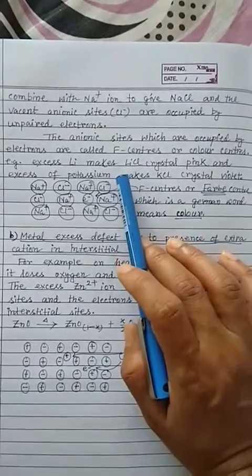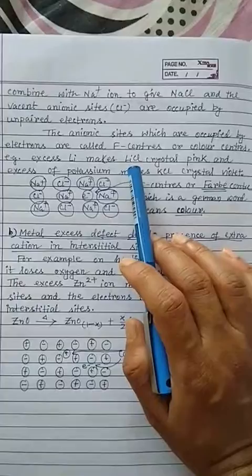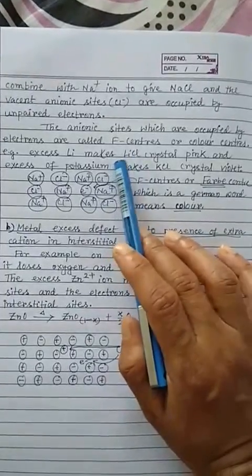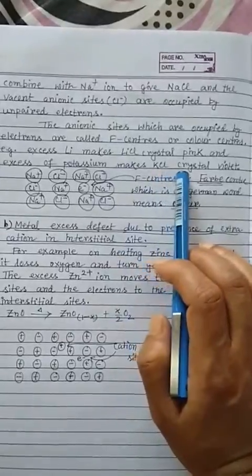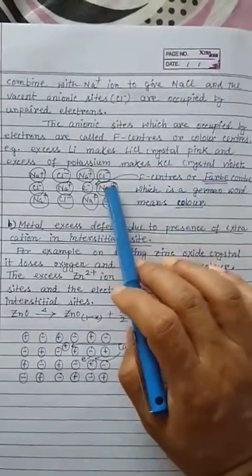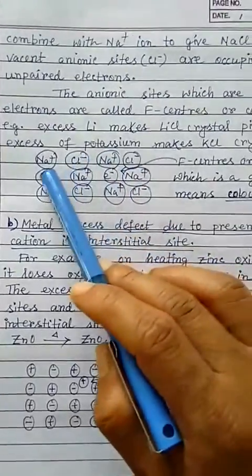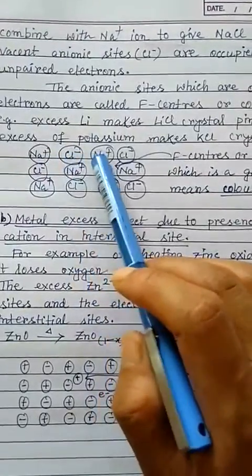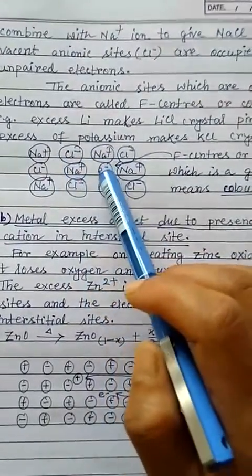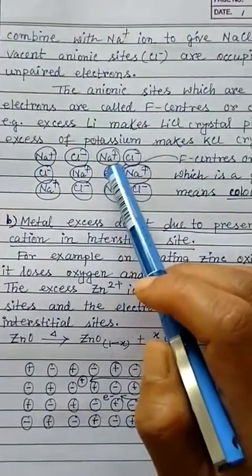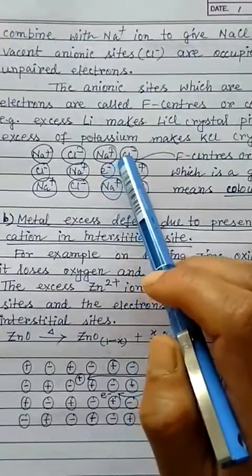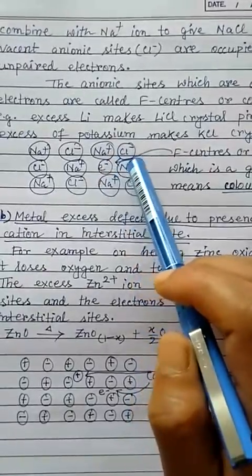Another example is excess lithium. If a lithium chloride crystal is heated with excess lithium vapor, the crystal becomes pink, and excess potassium makes potassium chloride crystals violet in color. This figure should make the concept clear. In the sodium chloride lattice, in the next row one chloride ion is missing from its lattice point, and this anionic site is occupied by an electron to maintain electrical neutrality.